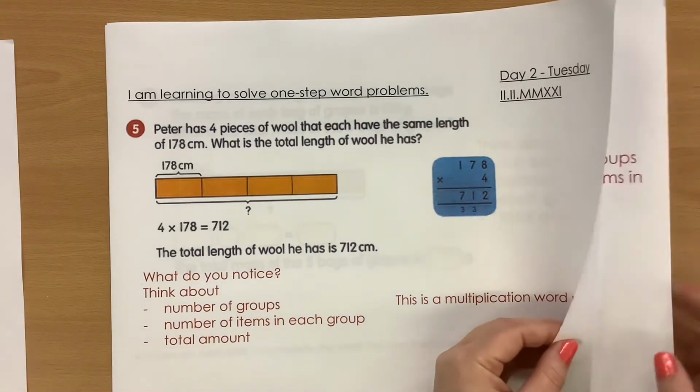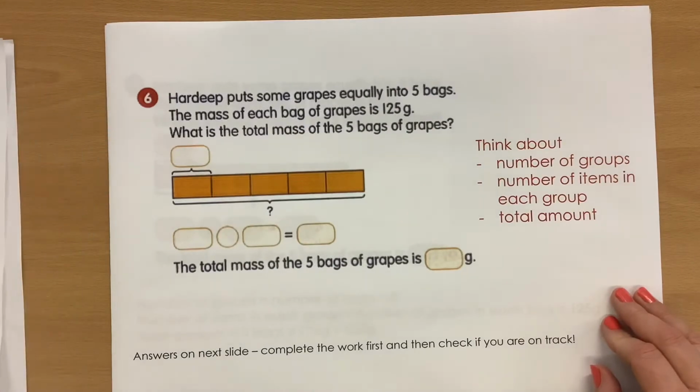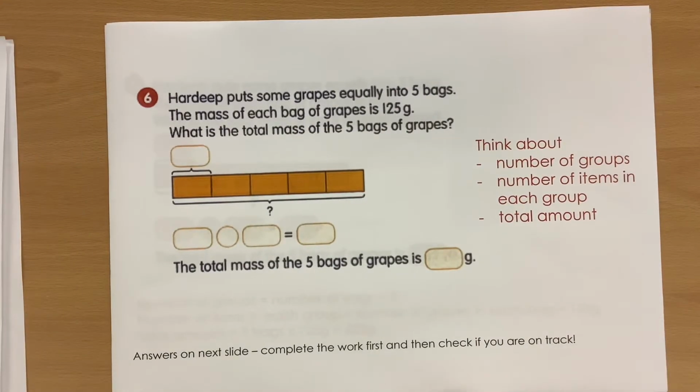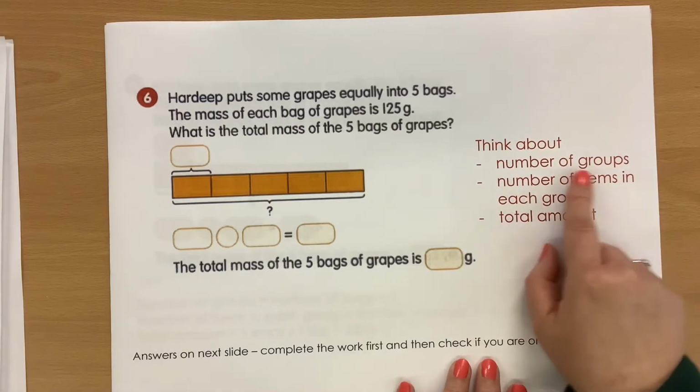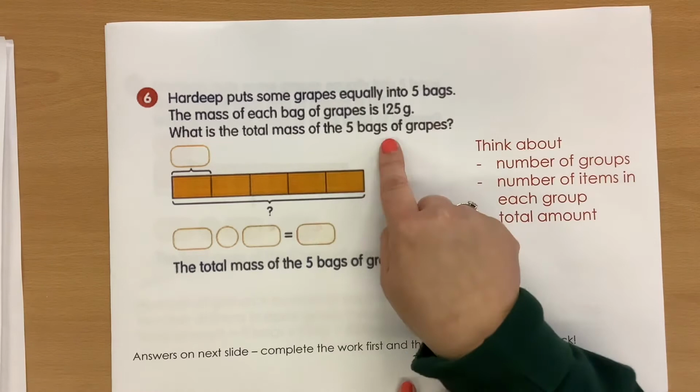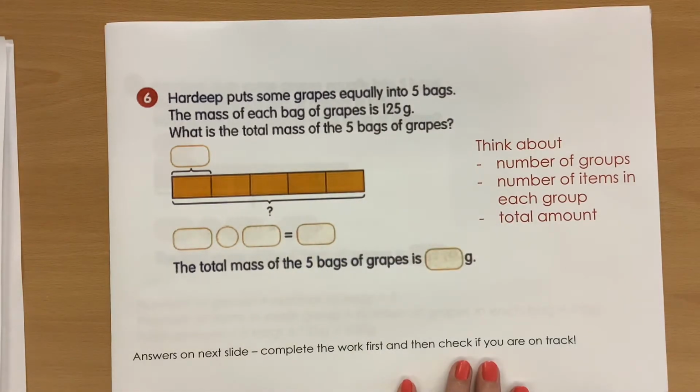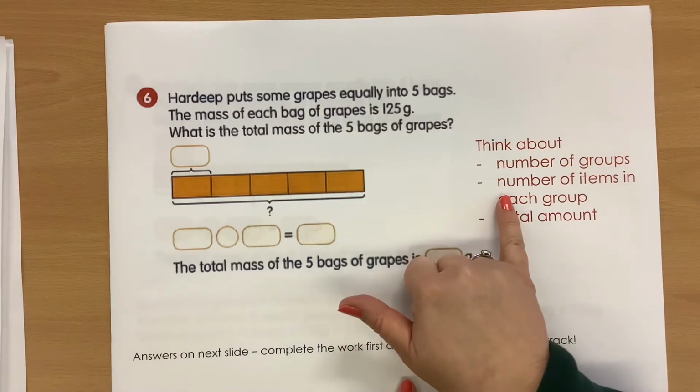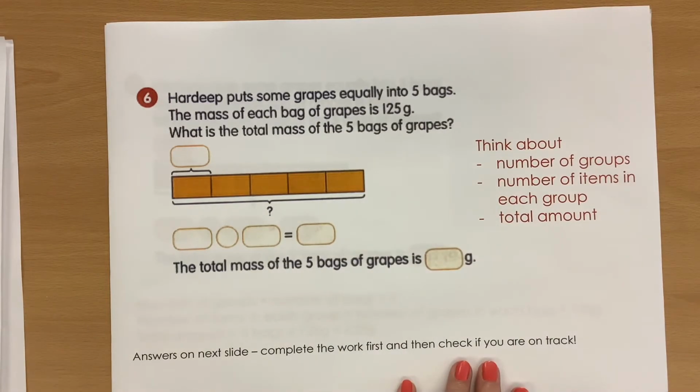So let's have a look at the next question. Hardeep put some grapes equally into 5 bags. The mass of each bag of grapes is 125 grams. What is the total mass of the 5 bags of grapes? So I'd like you in a second to pause the video, but I'd like you to think about the number of groups. Which of the numbers in this word problem tells us the number of groups? Which tells us the number of items in each group, and how are we going to find the total amount?